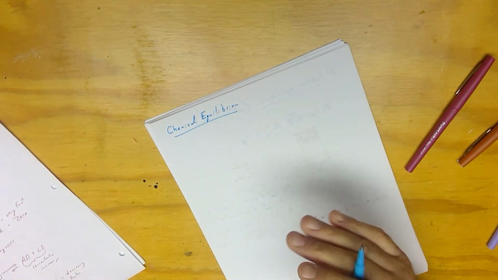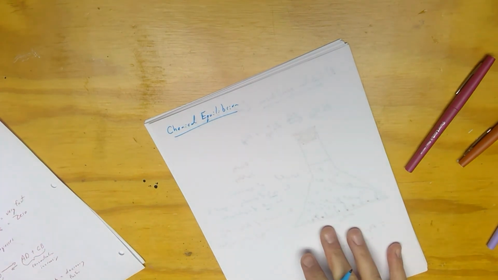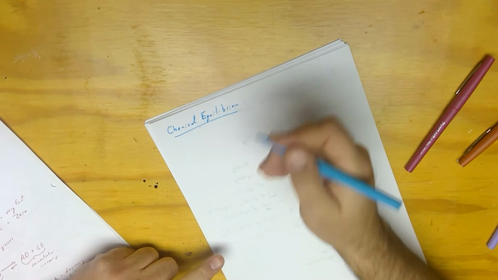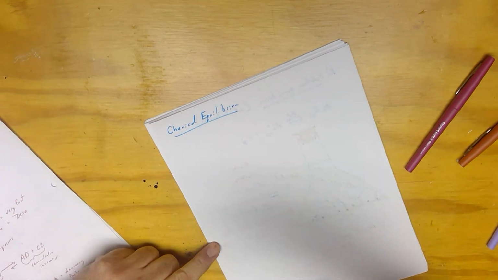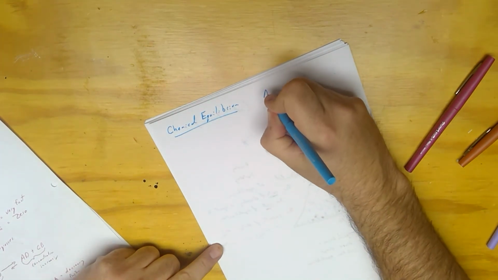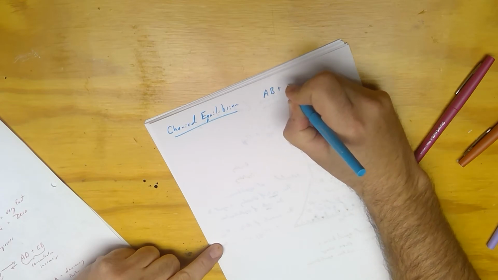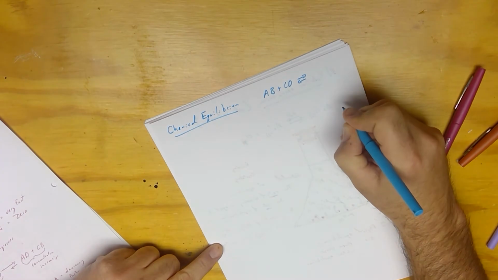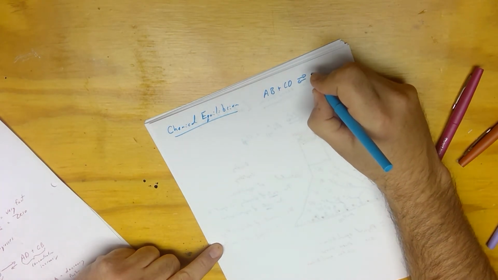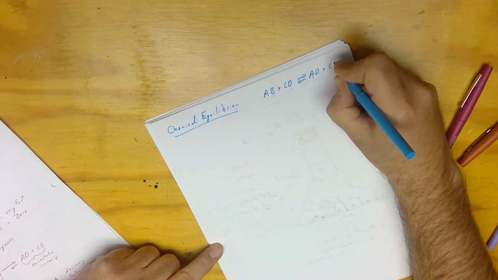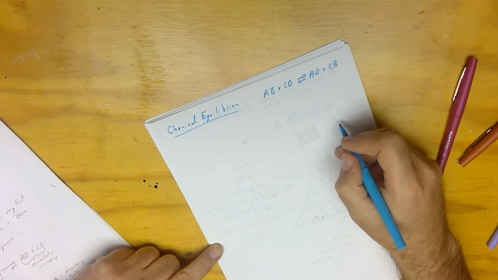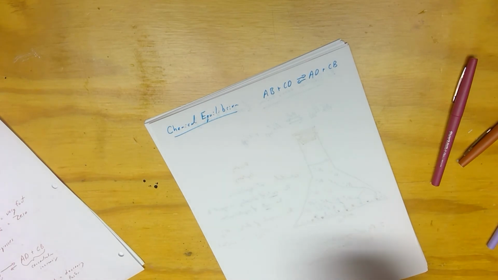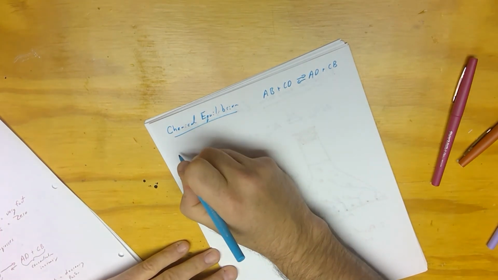What we're going to do is take you through how a chemical equilibrium develops. We're going to look at this general reaction: AB plus CD is going to end up producing an equilibrium between AD and CB. This is the equilibrium that we're going to look at. Now, we're going to take it in parts.